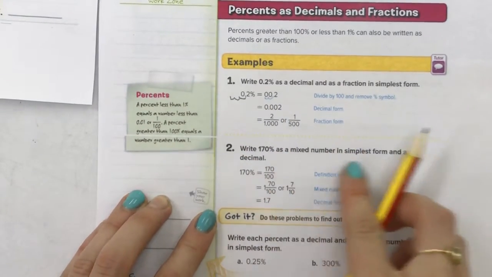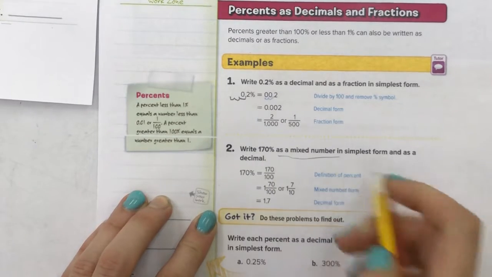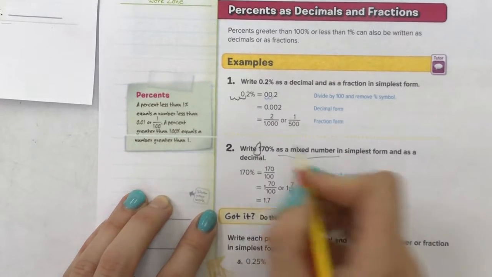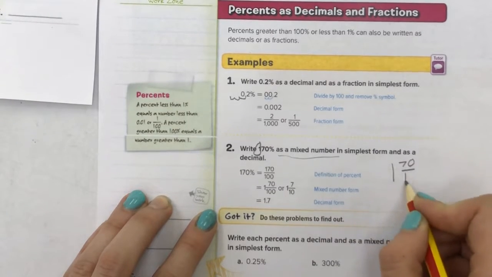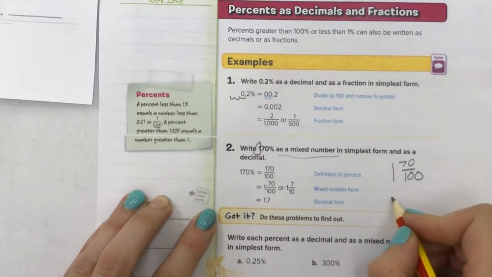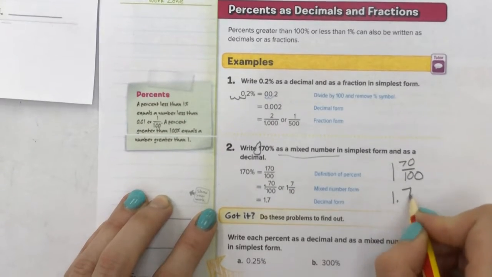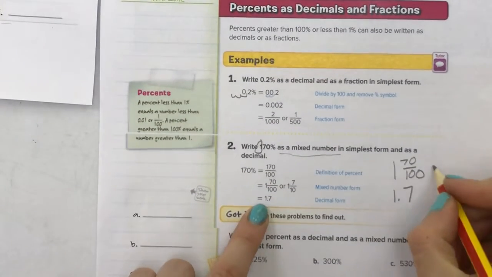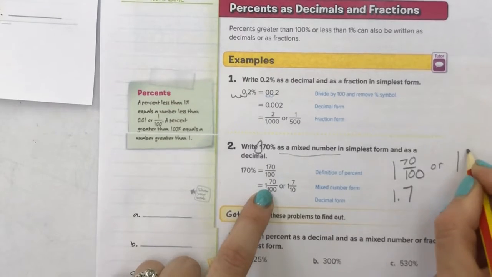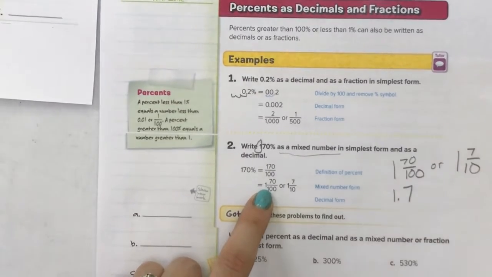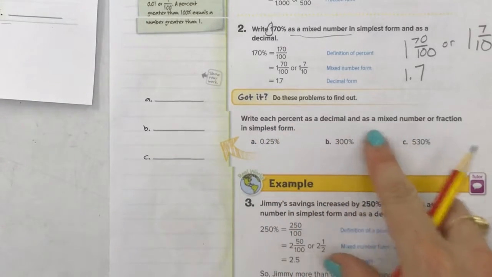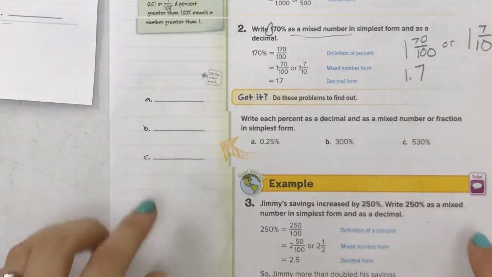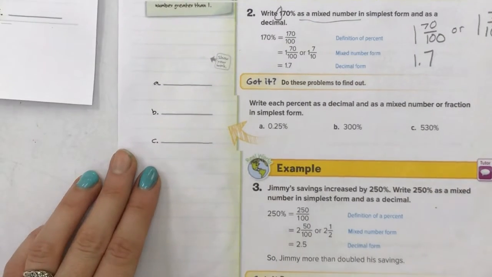Write 170% as a mixed number in simplest form. Well, we have a whole percent. This is a 1 whole percent. And then we have 70 out of 100. So that means 1.7. Or, you can see here they put it in simplest form. Got it?